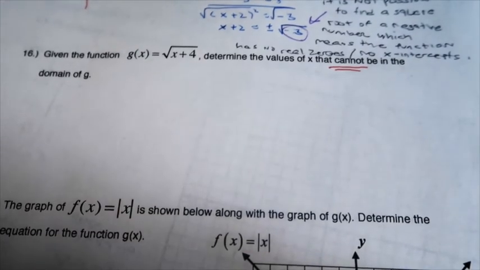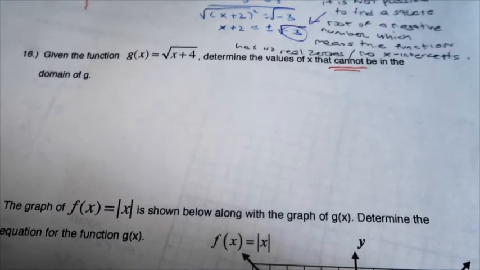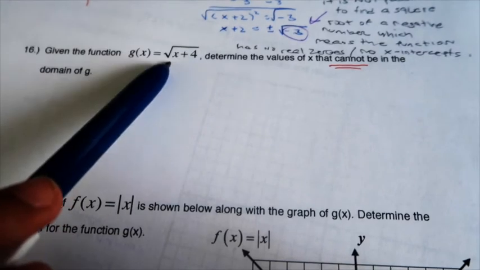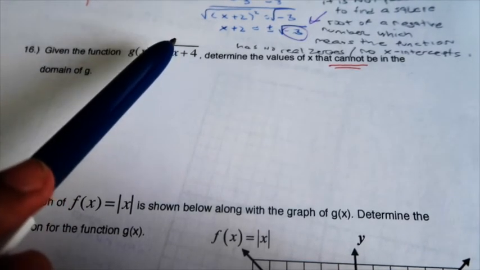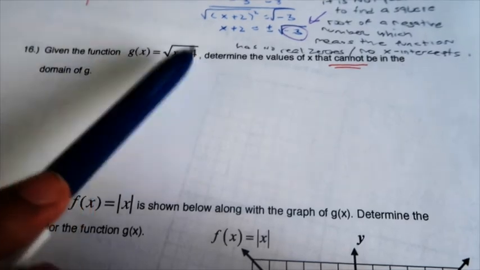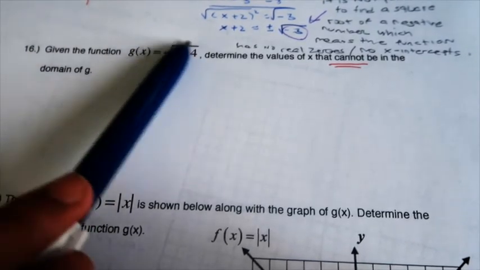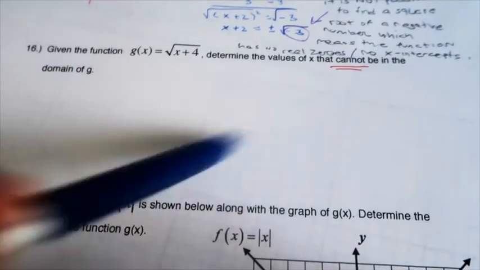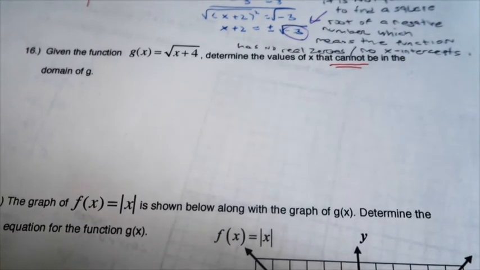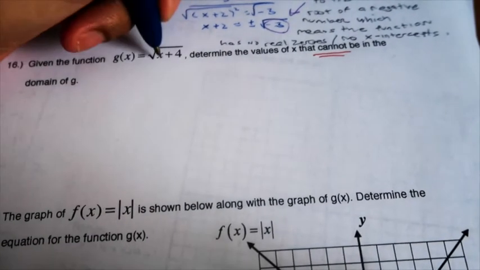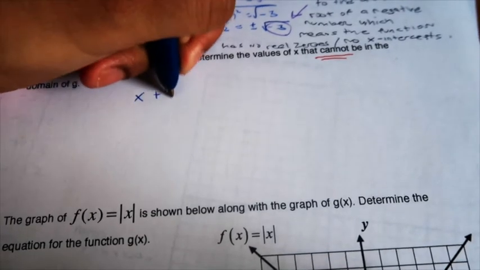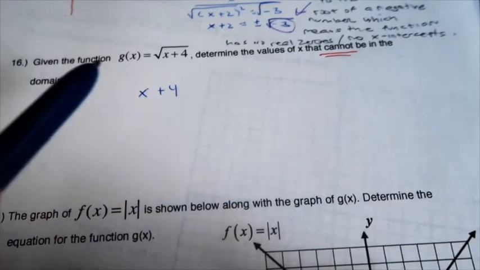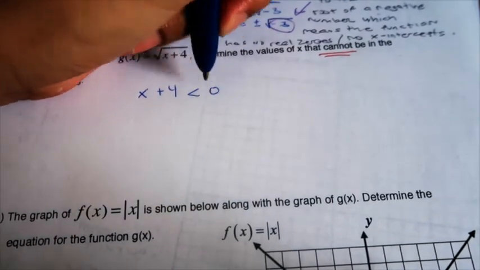So like we said in problem 15, we cannot find the square root of a negative number, so we know that inside the square root it has to be less than 0, because we want to find the values of x that cannot be in the domain. If we make this less than 0, that means it will be negative, and that's the values that cannot be in the domain of g. So the inside of the square root is x + 4, and we want the inside to be negative, so it'll be less than 0.